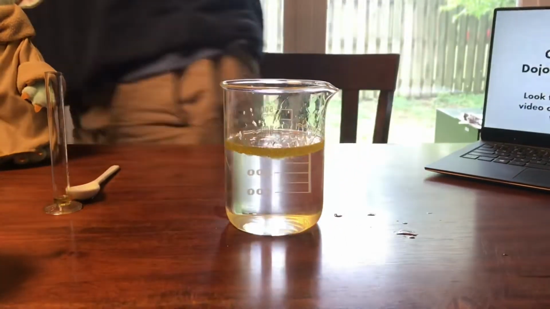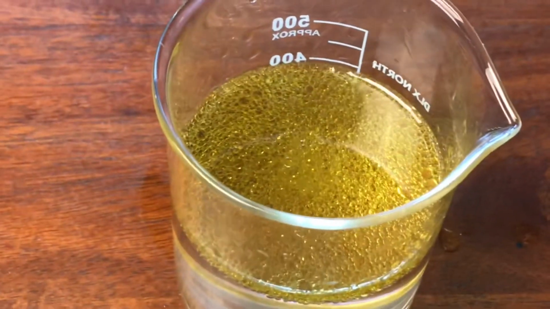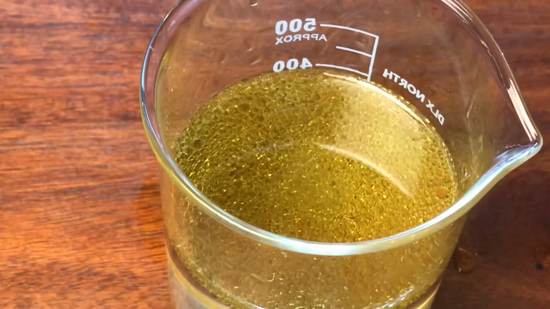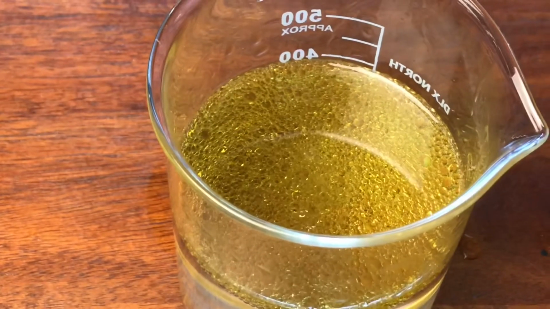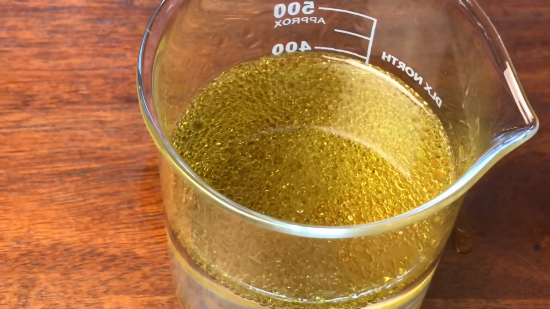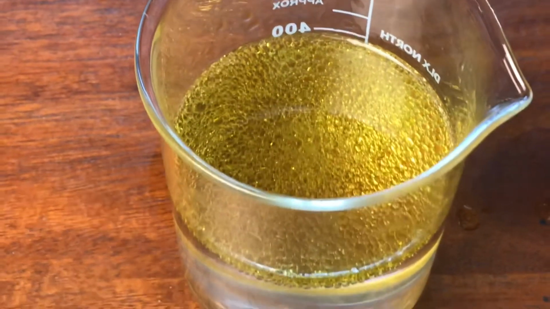Take a shot at the top here. What's happening to that liquid right now? So is this a mixture?